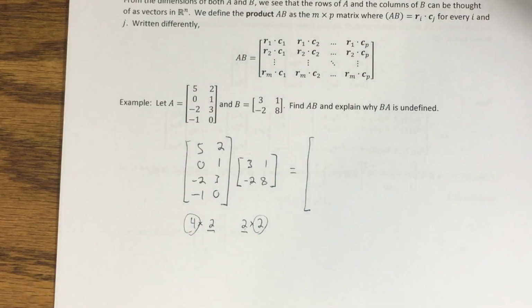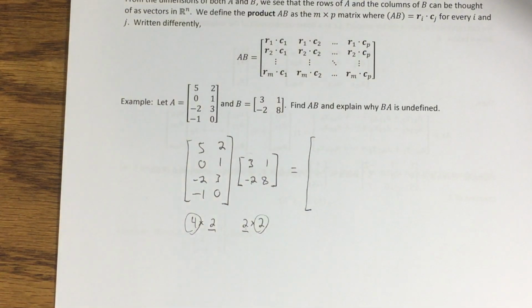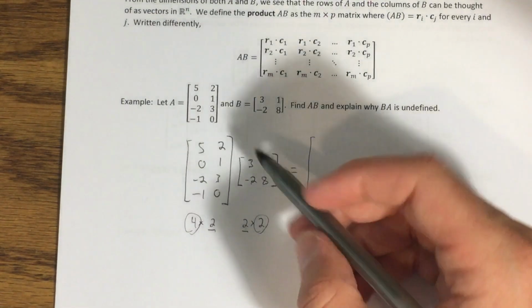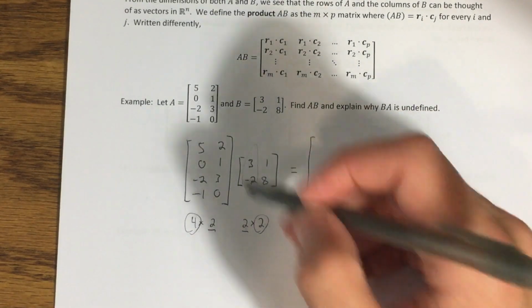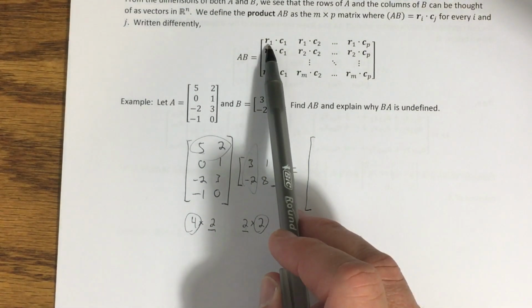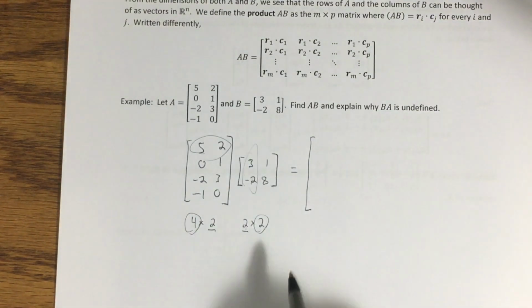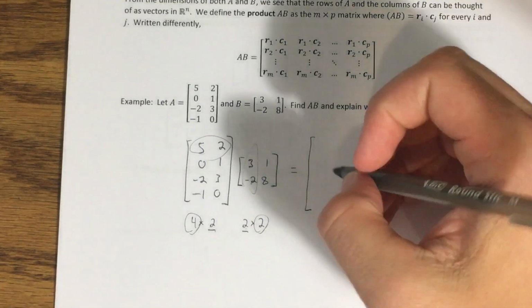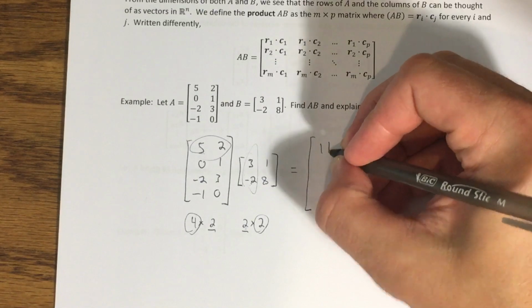All right. Now to save on space and time, I'm going to talk through these dot products instead of writing a bunch of arithmetic out. I need to dot this first row with this first column, which is what this is saying, R1 dot C1. So that's 5 times 3, that's 15. 2 times negative 2 is negative 4. Adding those gives me 11.